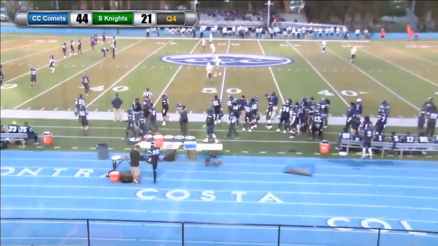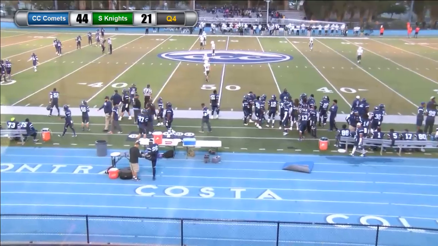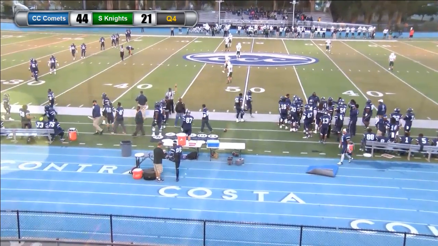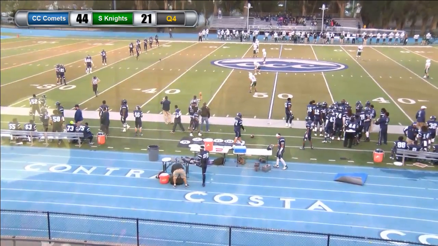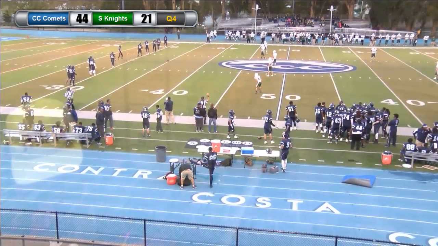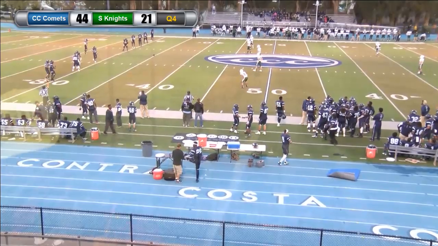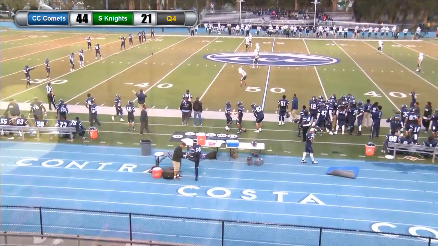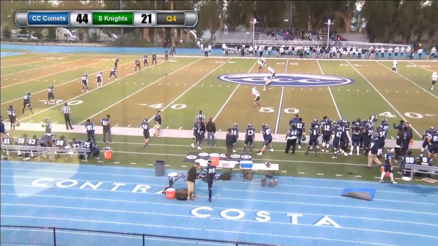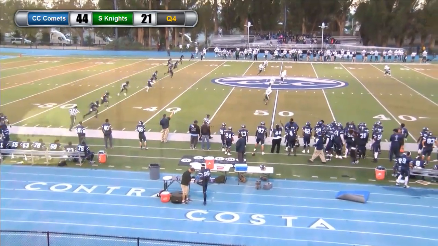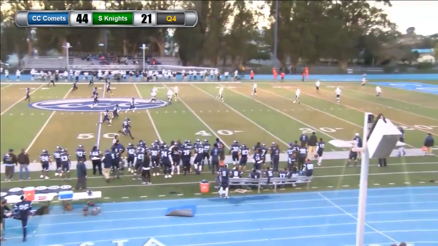Remember, they were down 21-16 at half, and they went on a 28-0 run in the second half and pretty much took control of this football game. So, I think it's safe to say right now that Contra Costa is going to come away with a win here unless a miracle happens for Shasta. But it looks good for Contra Costa right now, up by 23 points with 6 minutes remaining.